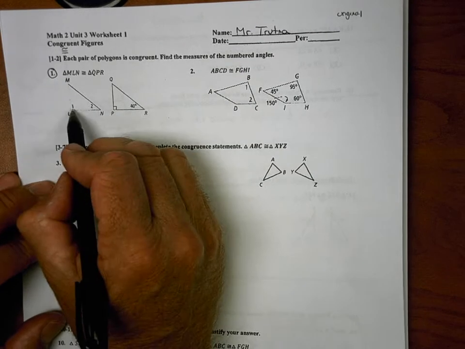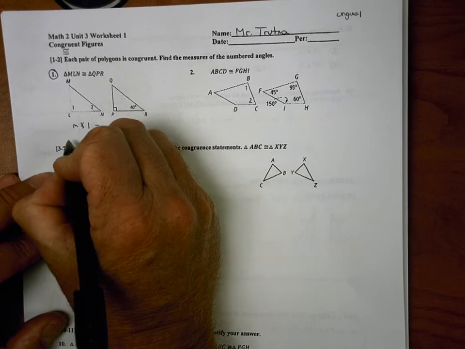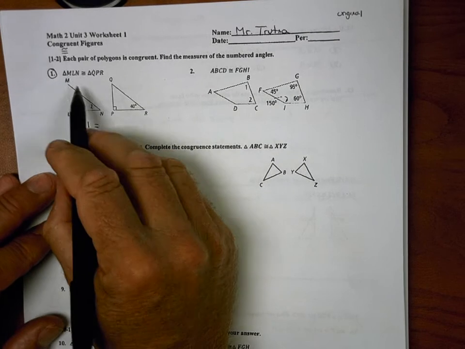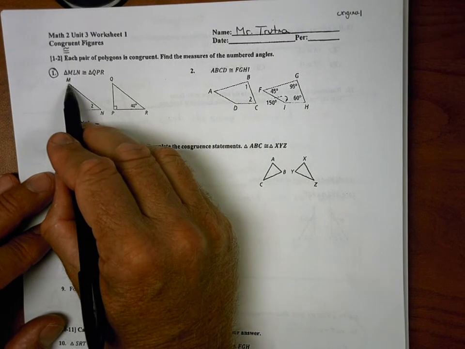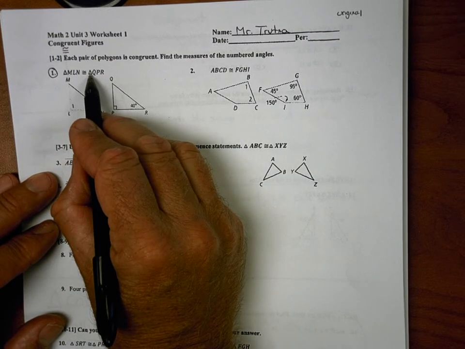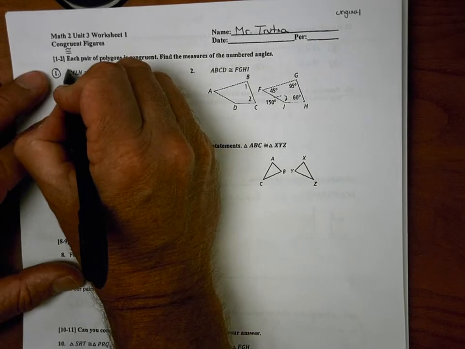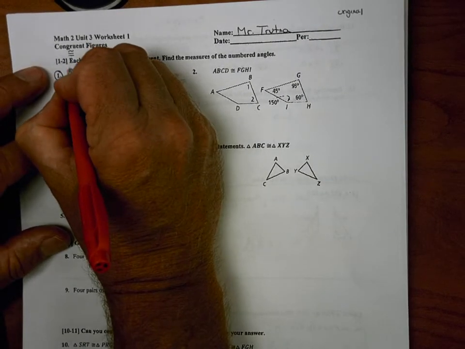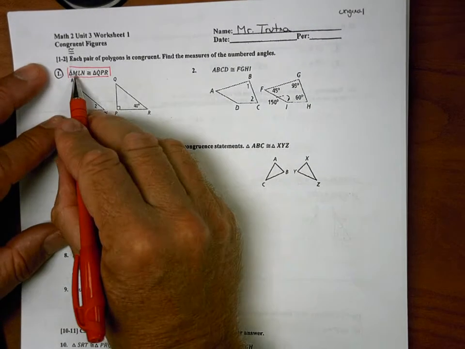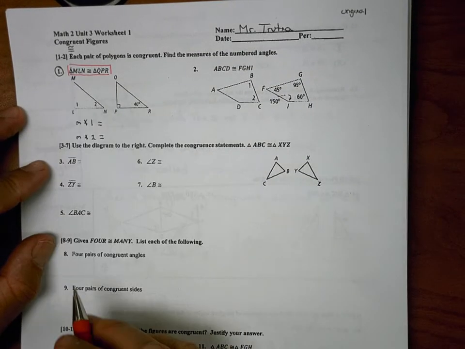So if you notice in number 1, we want to find the measure of angle 1. We want to know what that is equal to. And we also want to know what the measure of angle 2 is equal to. We are told that triangle MLN, so there's M, there's L, there's N, in that order, is congruent, so it's the same as triangle QPR. Remember, this statement right here is what is known as a congruency statement. It tells us exactly what angles are congruent to each other in each triangle, and it tells us what sides are congruent to each other.